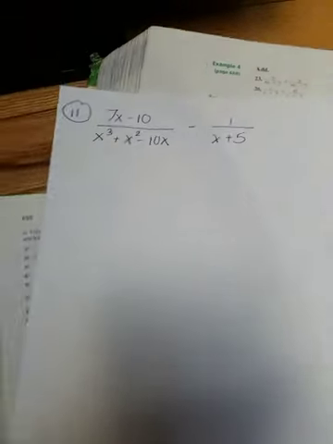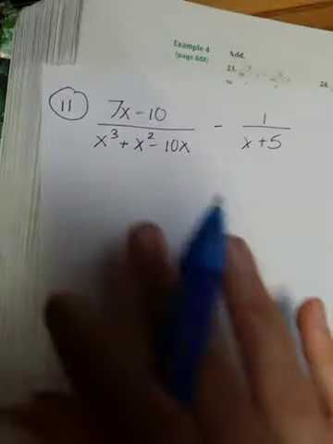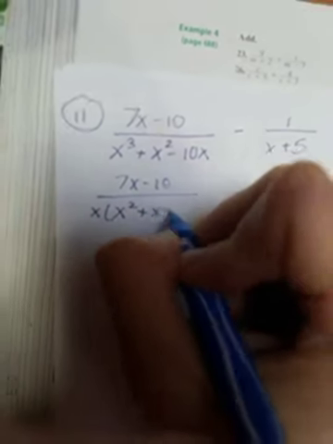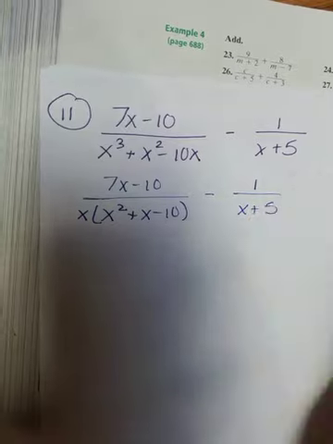Okay, and the last one, I want to do one more with the denominator not factored. So, looking at your first denominator, you hopefully would want to take out an x so that you can factor this. And you're left with x squared plus x minus 10. And there's nothing to do here on the right.